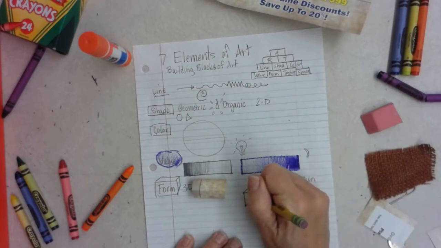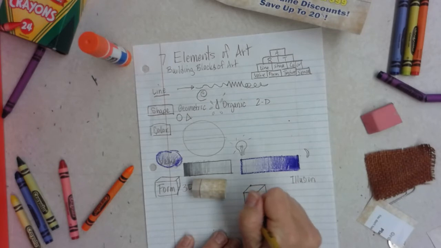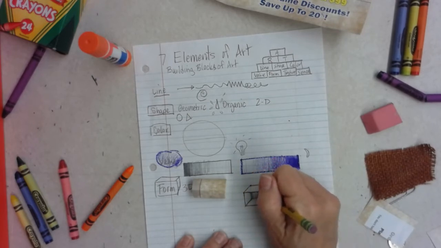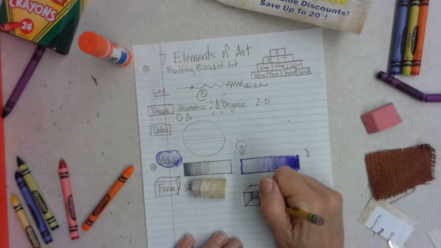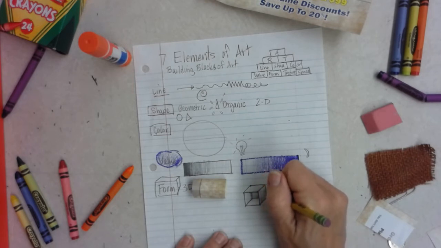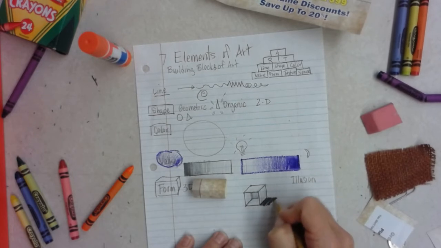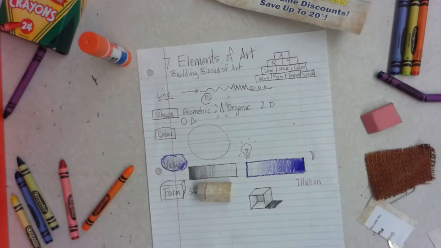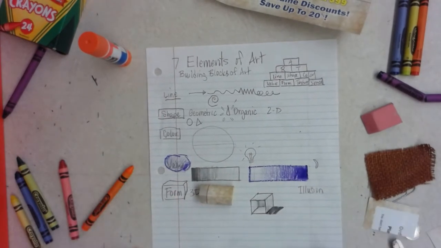This would be darker at this end and then lighter as the light came in. This would be darker at this end and lighter as the light came in. This would be darker over here and lighter as it got over there, and this would be darker. And then if this had a shadow, what would it be, darker or lighter? Darker, right? So then we've created something that looks three-dimensional, or it looks like it has form.